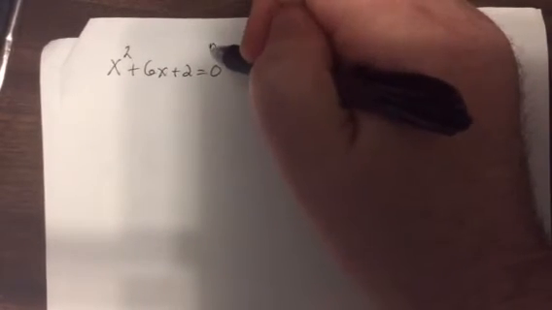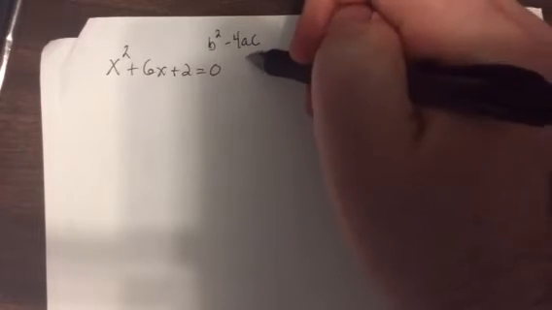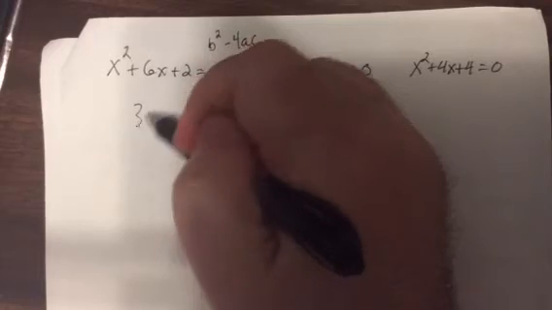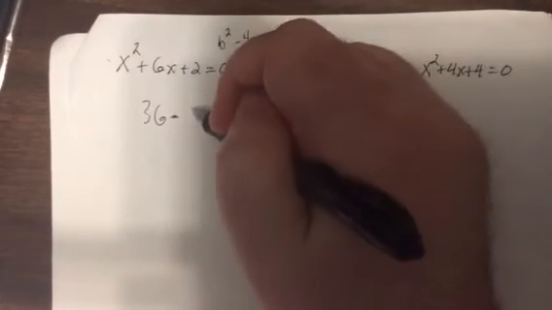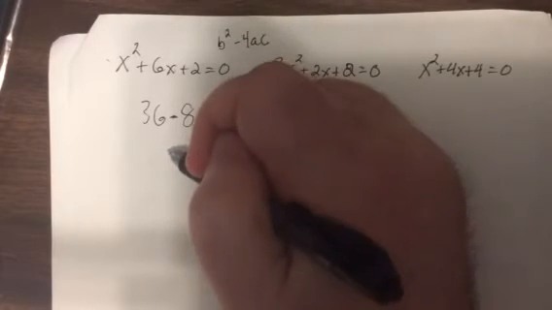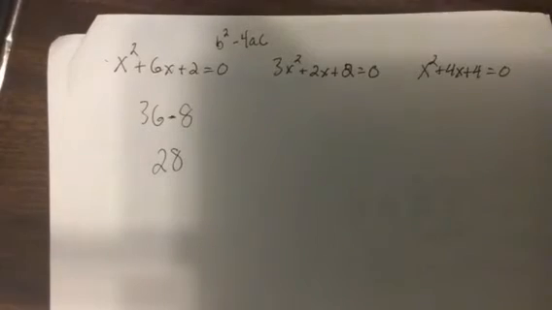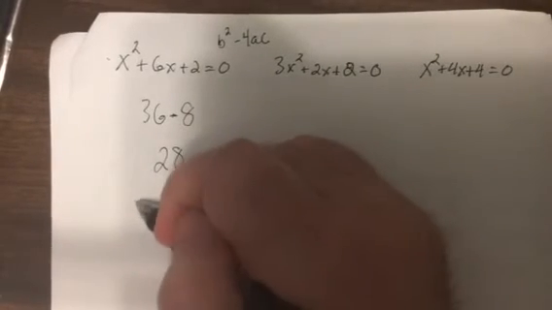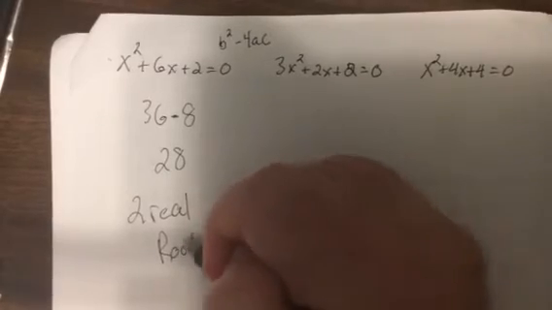And underneath the square root is just b squared minus 4ac. So in this case, b squared is 36, minus 4 times 1 times 2 is 8. So the discriminant would be 28. Now, since it's positive, that means it's 2 real roots.